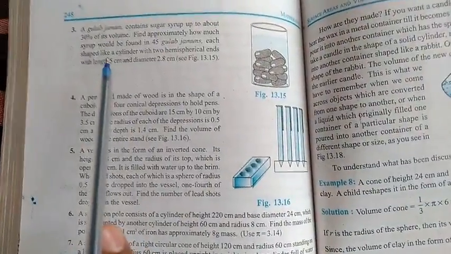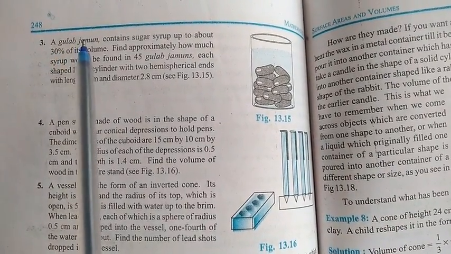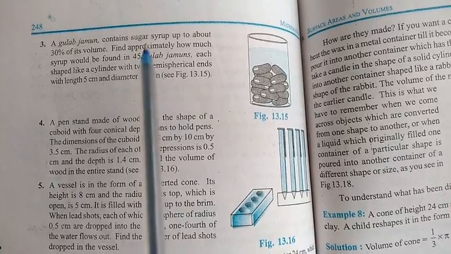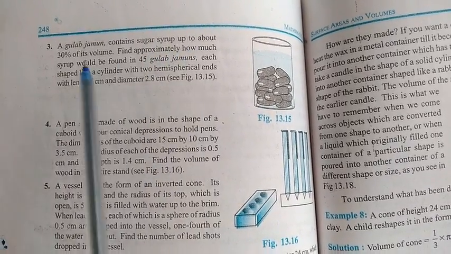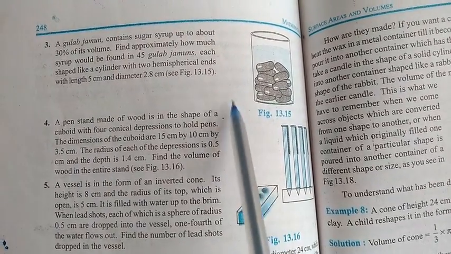A little change is there in this one. See what the given question is. A gulab jamun contains sugar syrup up to about 30% of its volume. So this is the container.